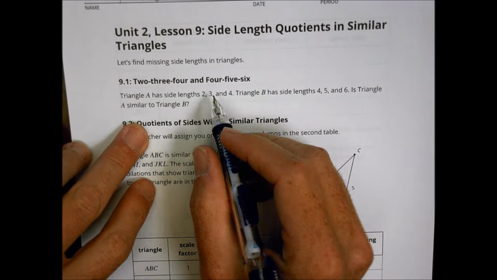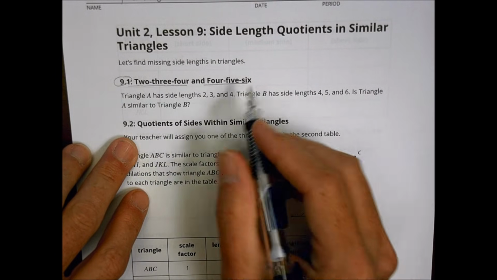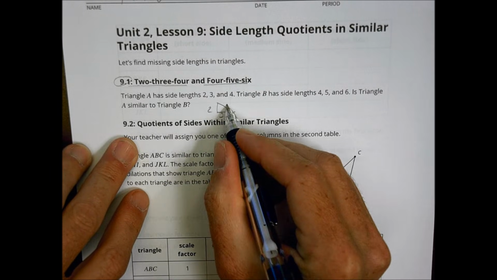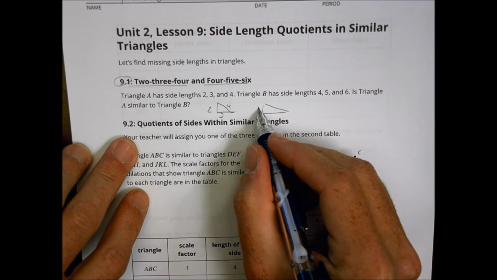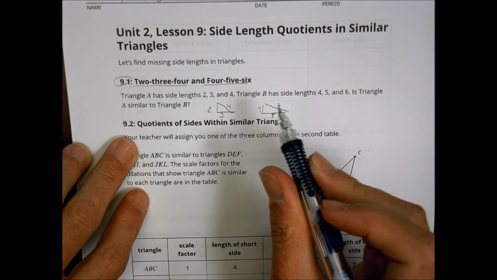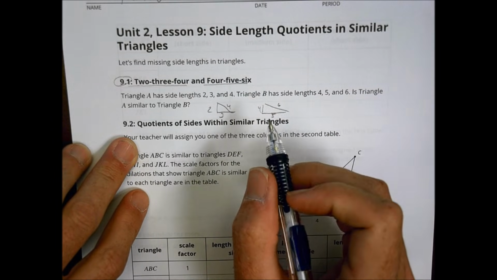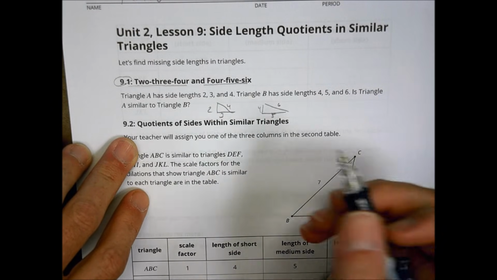Let's say, for example, in your warm-up you talked about 2, 3, 4, and 4, 5, 6. Let's say you had a triangle with lengths 2, 3, and 4, and another one with 4, 5, and 6, and you're talking about whether these are going to be similar or not. They'd have to be an image of each other, through a sequence of a rigid translation and dilation.